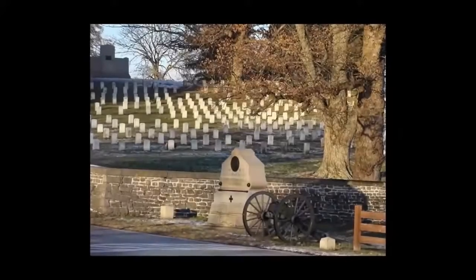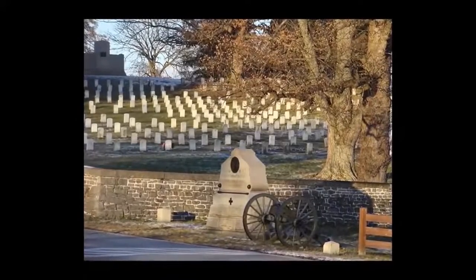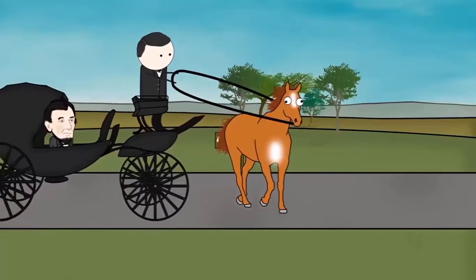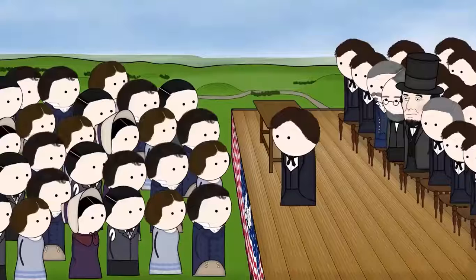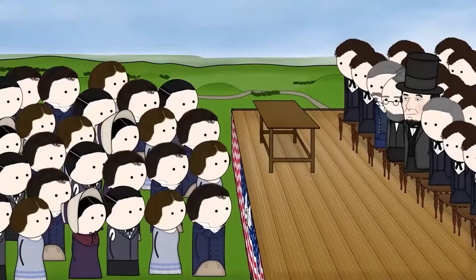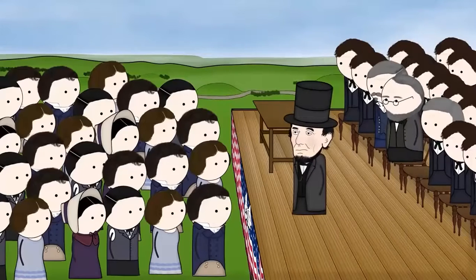A new national cemetery was to be established at Gettysburg, and Abraham Lincoln traveled out to attend the opening ceremony. At the event, the main speaker spoke for 2 hours. Then, Abraham Lincoln was called forward to give some brief, appropriate remarks.